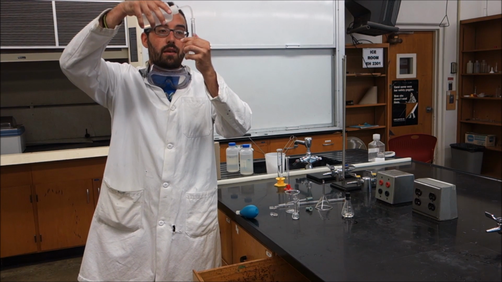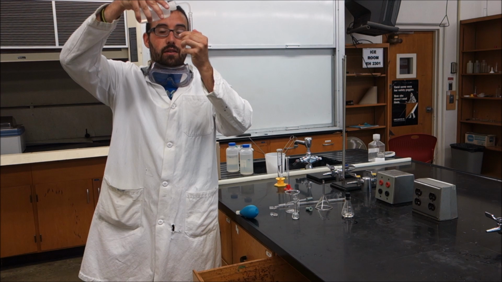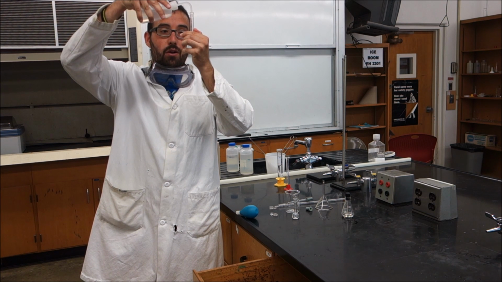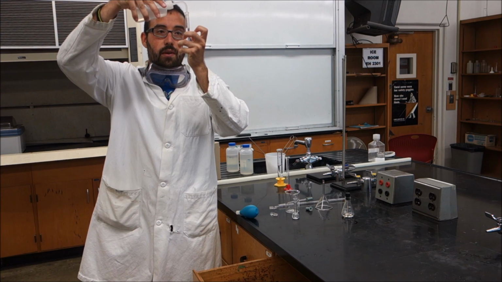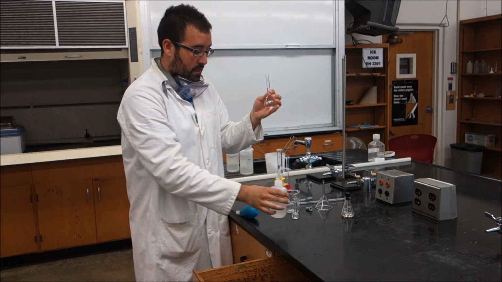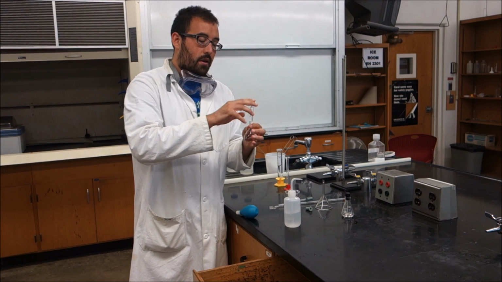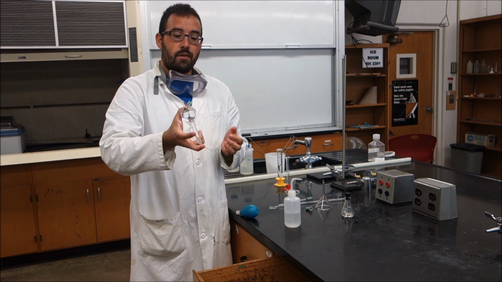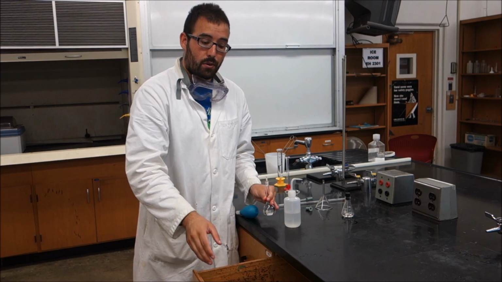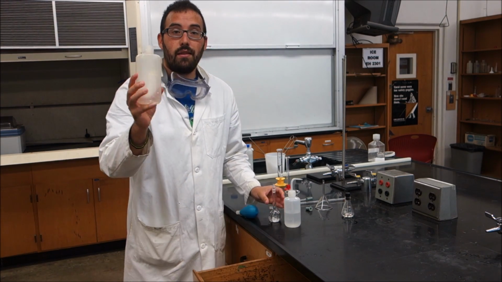So we'll take it, we'll squeeze it. There's going to be a line that we're going to get to. We don't want to go over that line, so we're going to go nice and slow. And then it's right there. We can stopper it, invert it once or twice to get a good mix. And then we'll transfer that to a reagent bottle, which is this bottle right here.